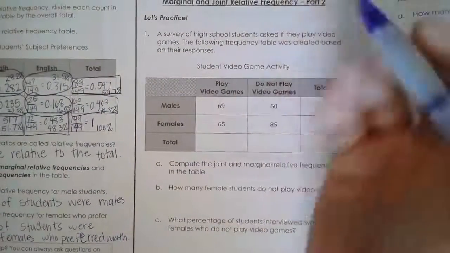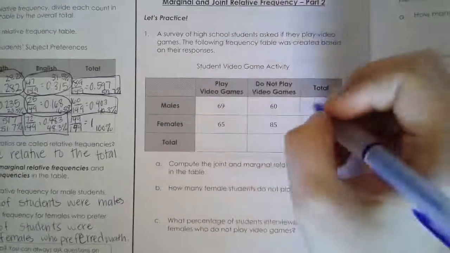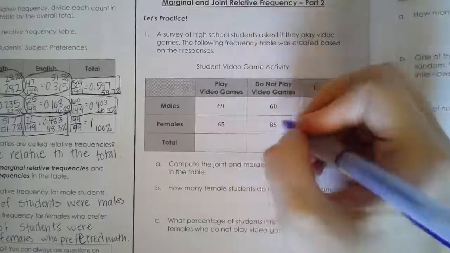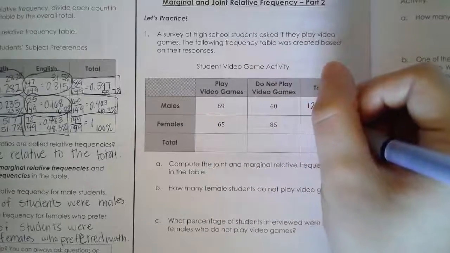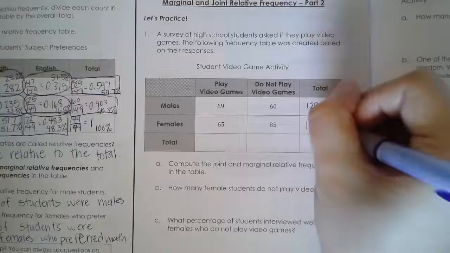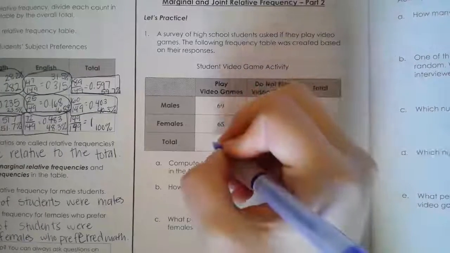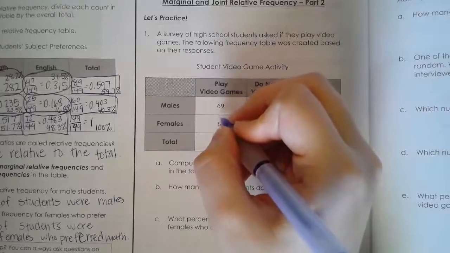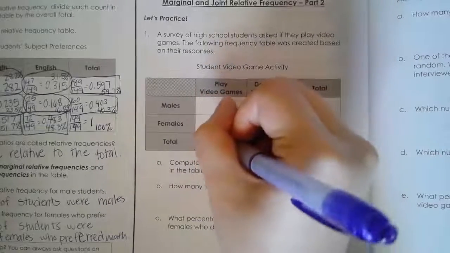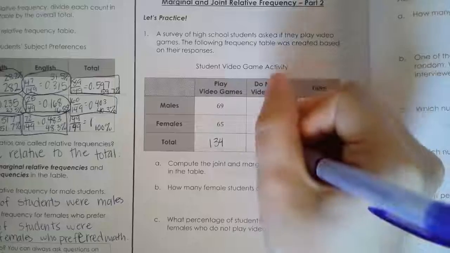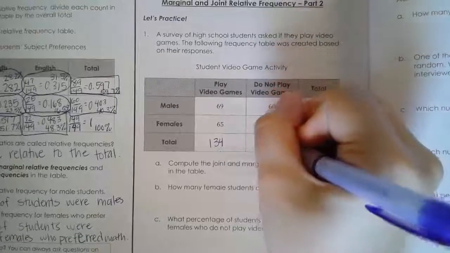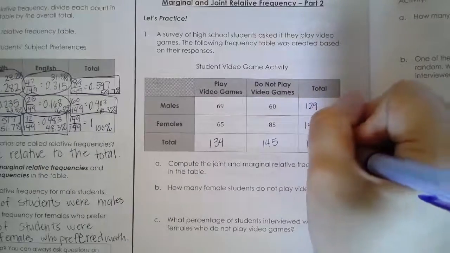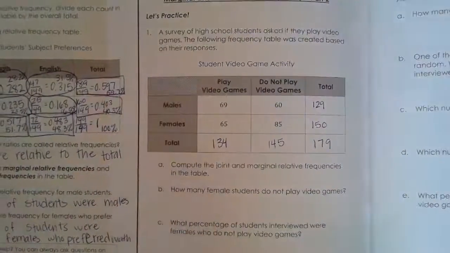Well, first, let's find the total. So 69 and 60 is 129. And 65 and 85 is 150. 69 and 65 is 134. And 60 and 85 is 145. Then when we put these together, we have 179. Either way you go, you get 179.